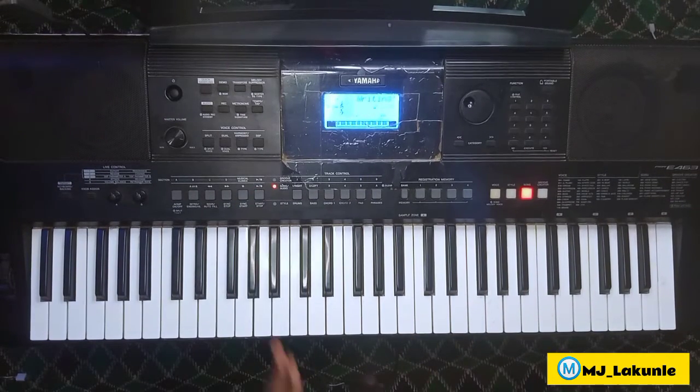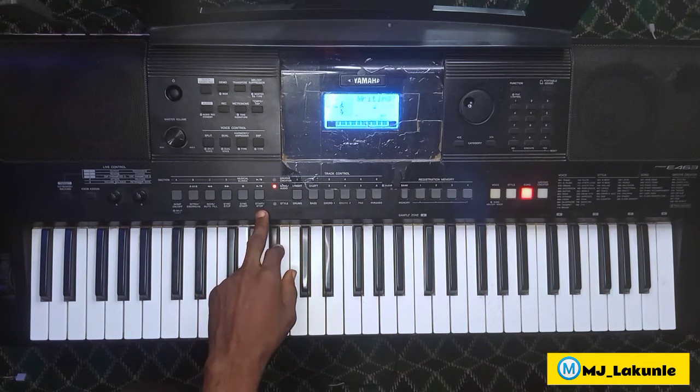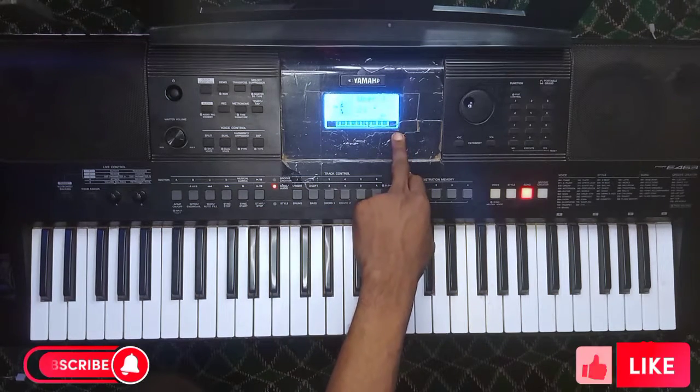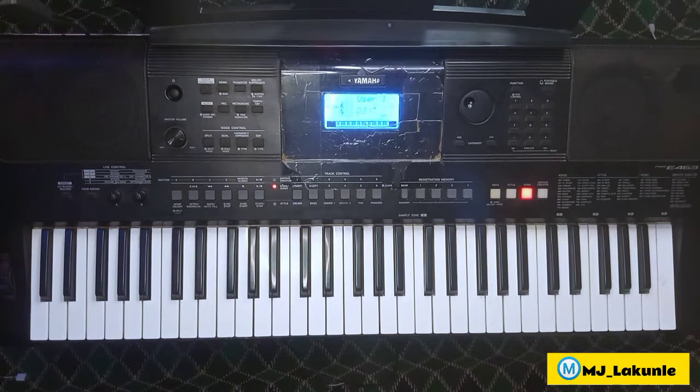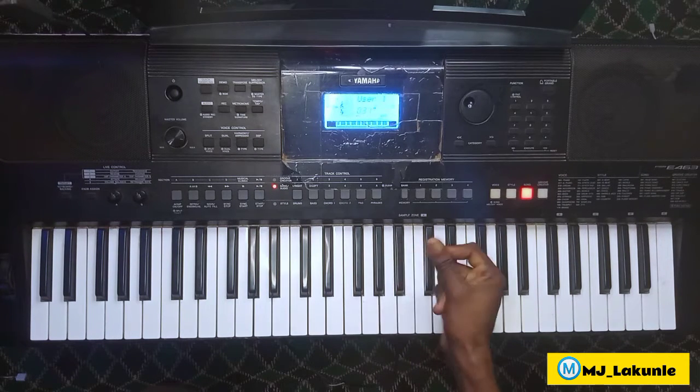Now you can see I've saved this using the stop button again. Now writing. Now the user is well saved. Let's play it now. Listening to it very well. Now listen to it. 1, 2, 3, go.